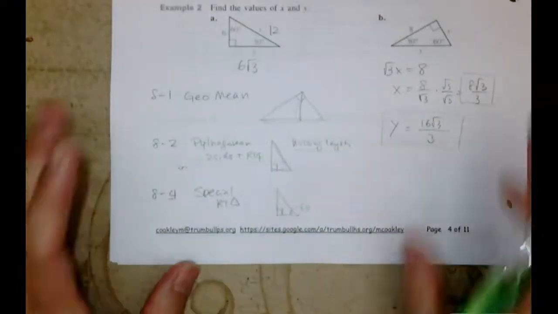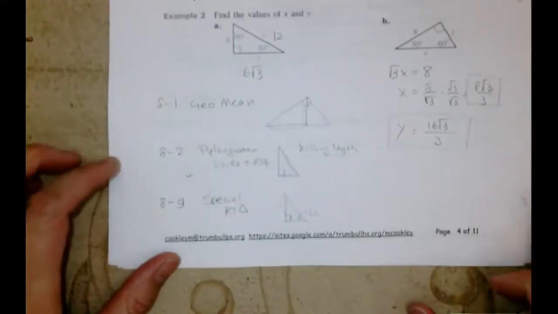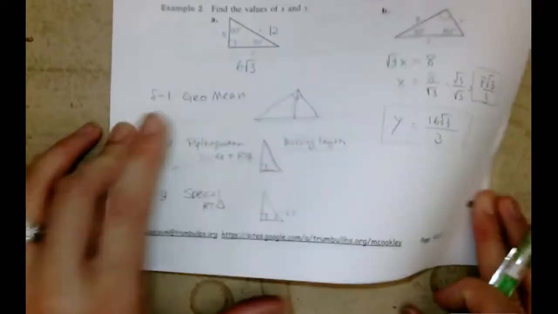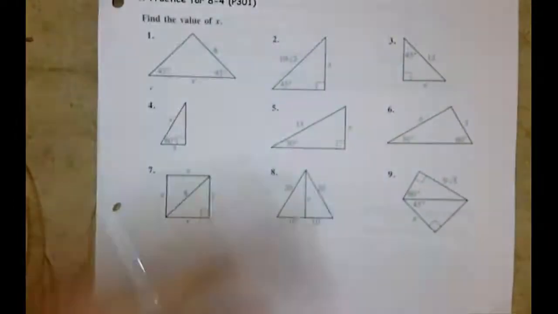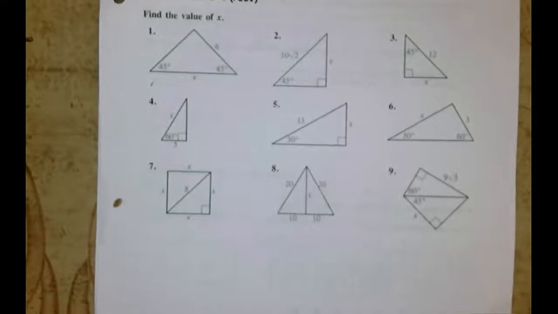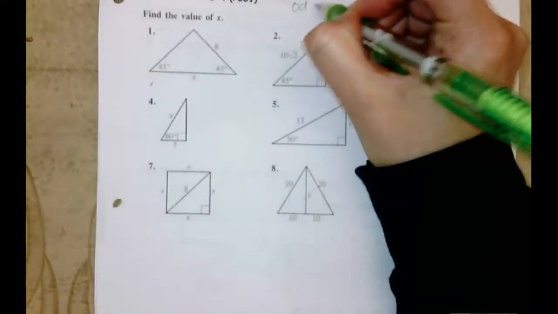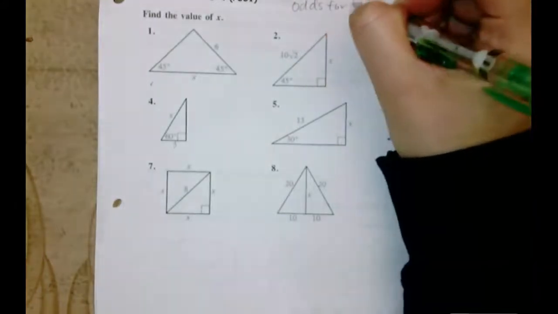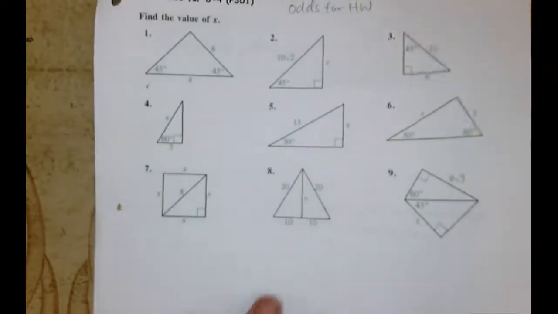Okay? Hopefully this kind of helps. But when we do the review, this becomes a little bit clearer for you, hopefully. Alright, so let's do some problems. I think these are not bad except maybe this one. So I want you to do odds here, odds for homework. I don't think we need to do any of them right now.